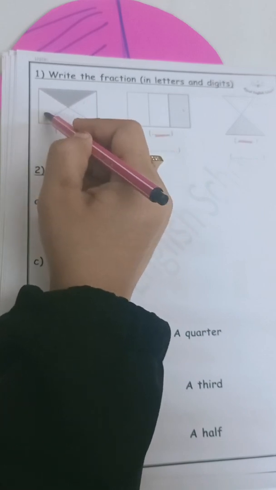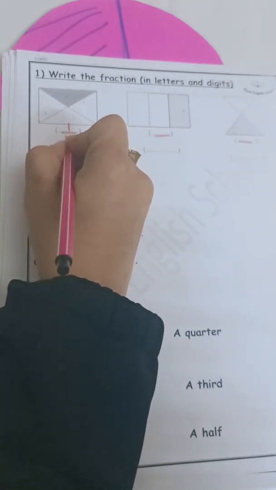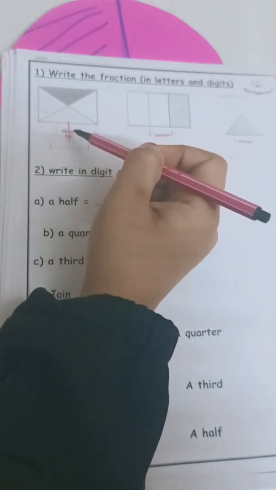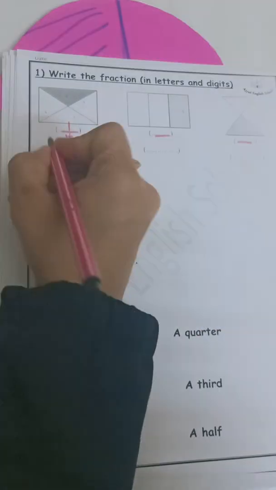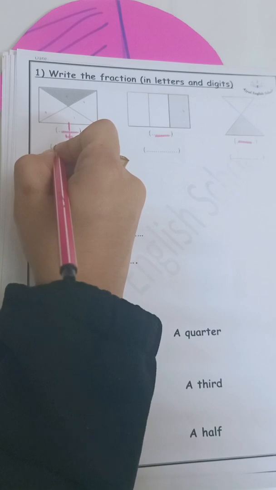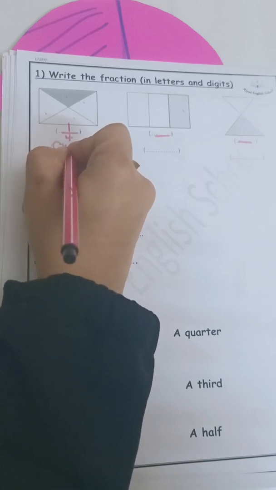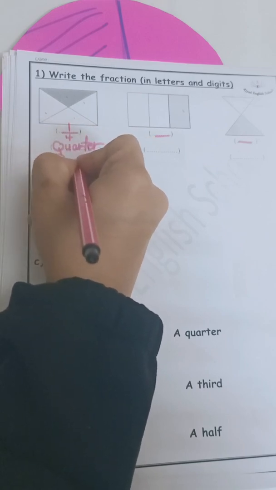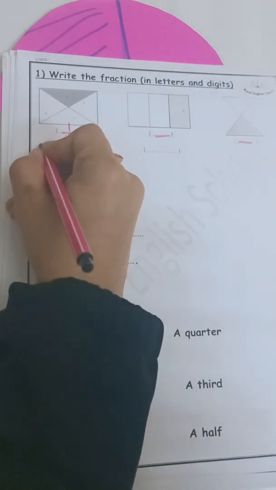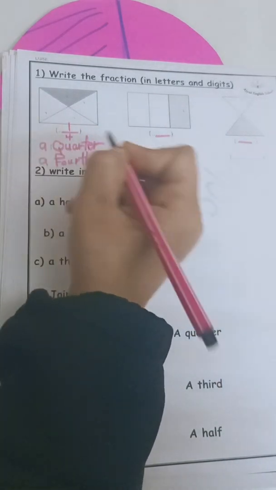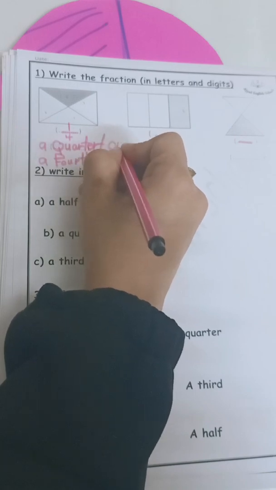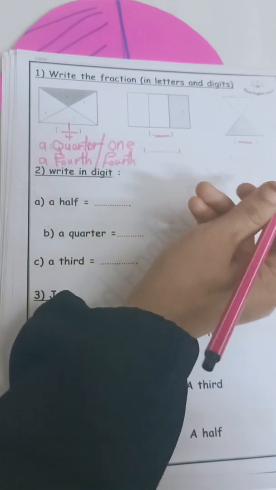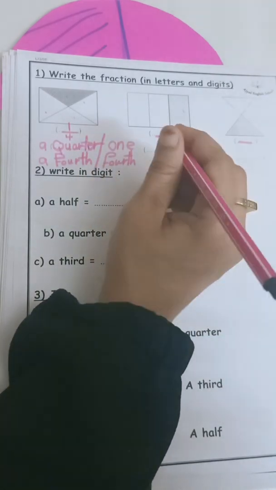1, 2, 3, 4. So 1/4. 1 over 4 is called a quarter. Okay, in letter equal what? Means we can write quarter or fourth, or a quarter or a fourth. Anyone? It's right.